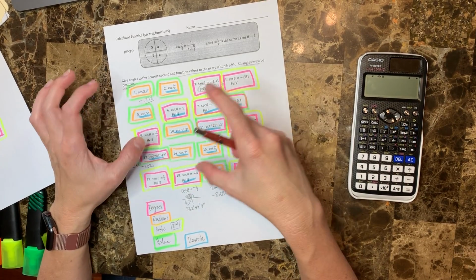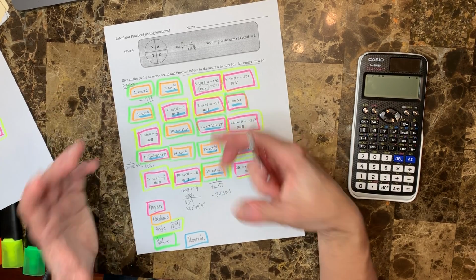So again, put your calculator in the right form. Figure out whether you're finding an angle or a value. And third, figure out whether you have to rewrite it.